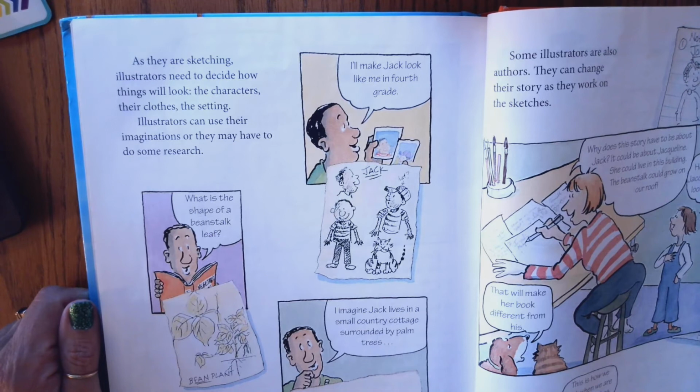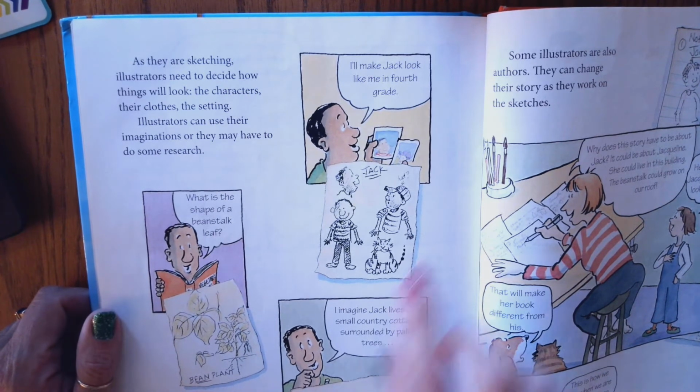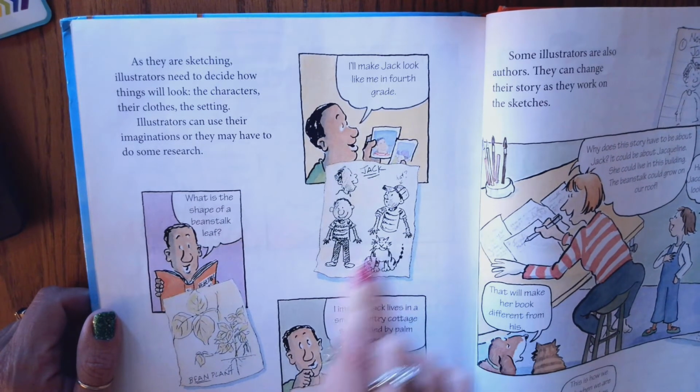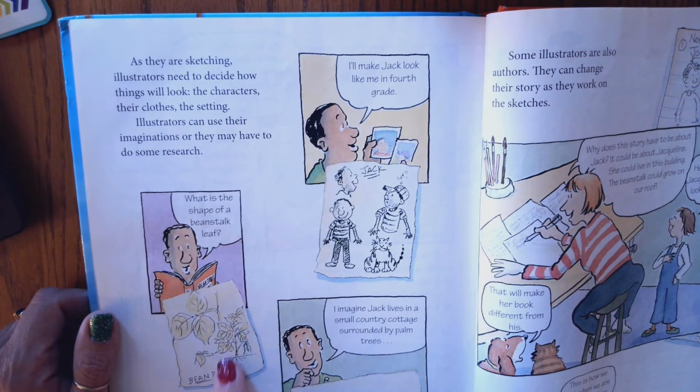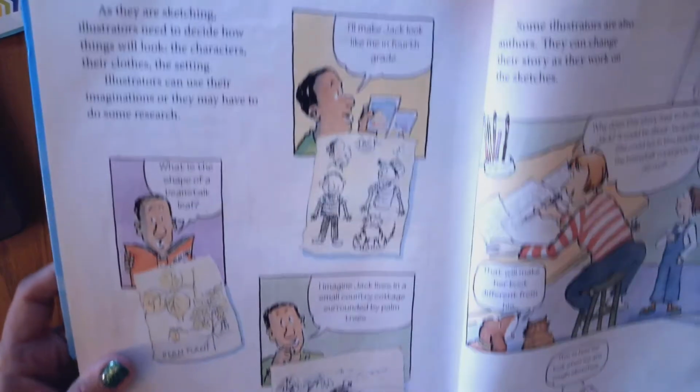As they are sketching, illustrators need to decide how things will look. The characters, their clothes, the setting. Illustrators can use their imaginations, or they may have to do some research. I'll make Jack look like me in 4th grade. What is the shape of a beanstalk leaf? I imagine Jack lives in a small country cottage surrounded by palm trees.